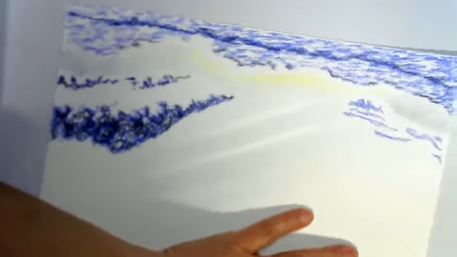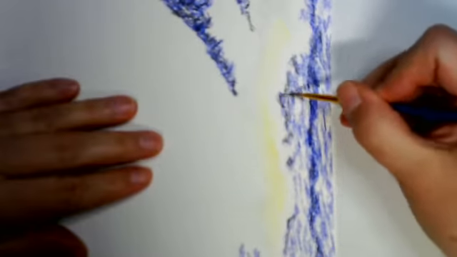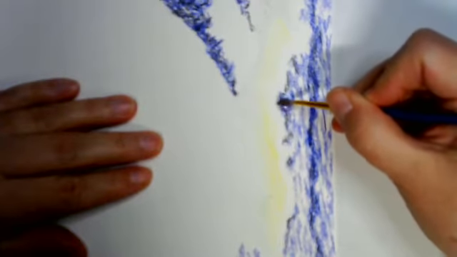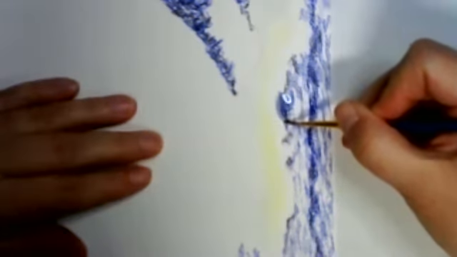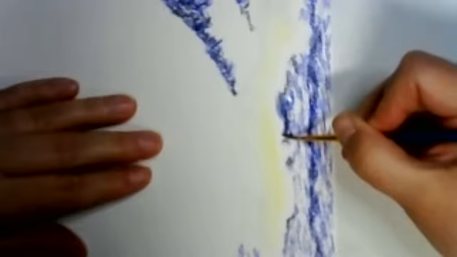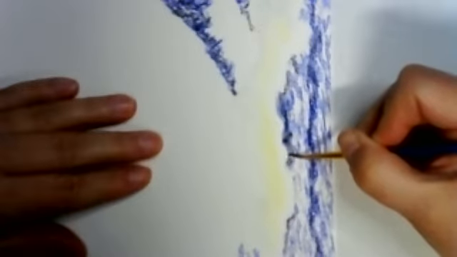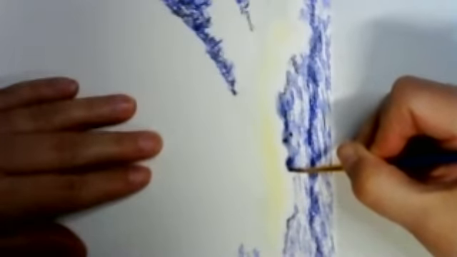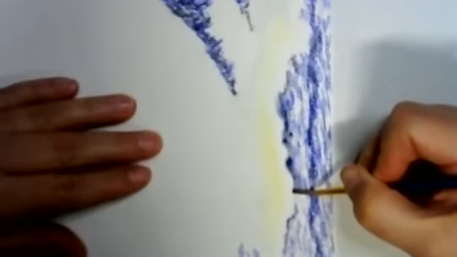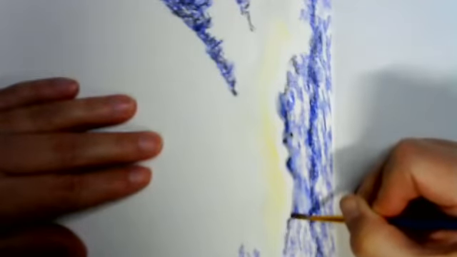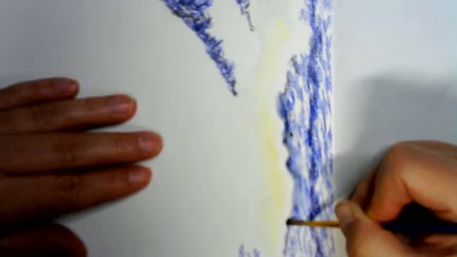So what that means is that as I'm using my water, I'm making sure that I'm directing the water exactly where I want it to go.